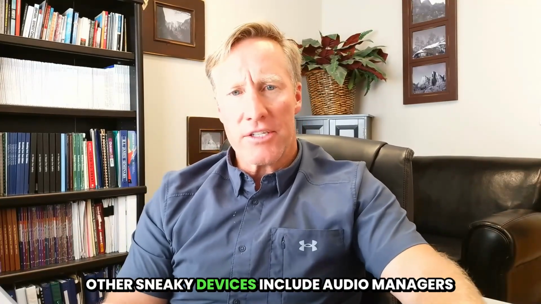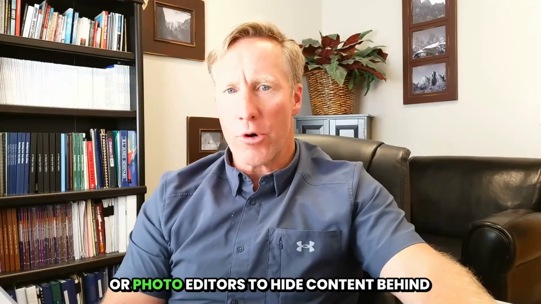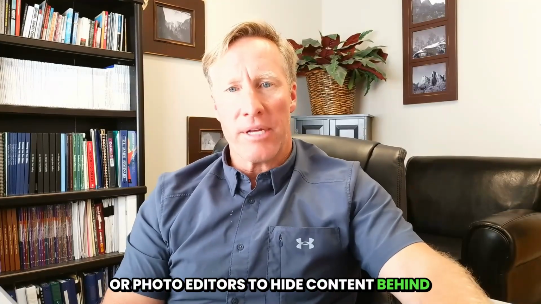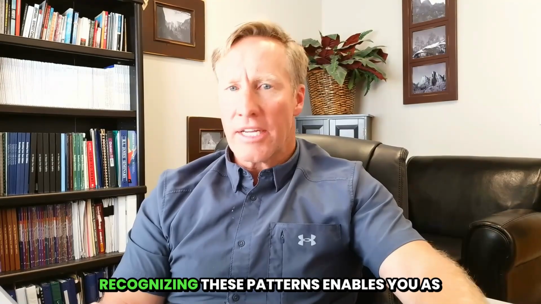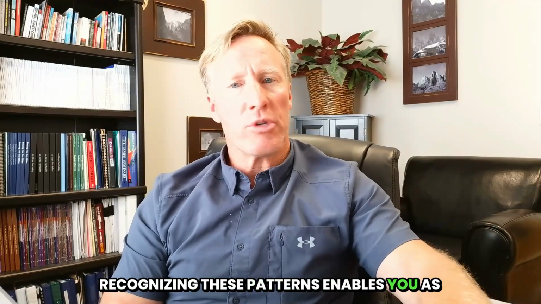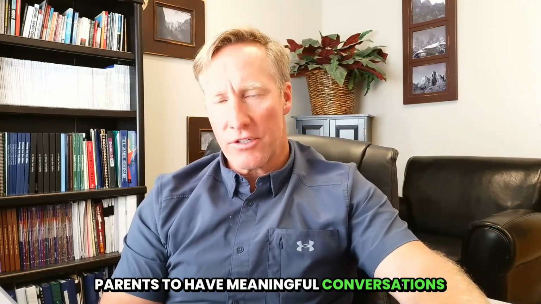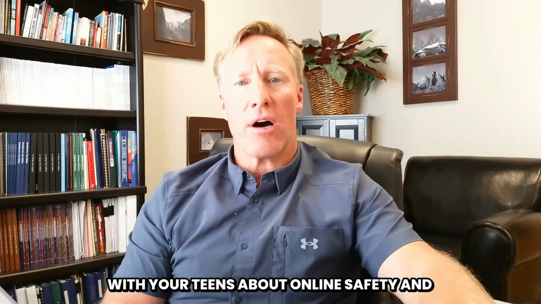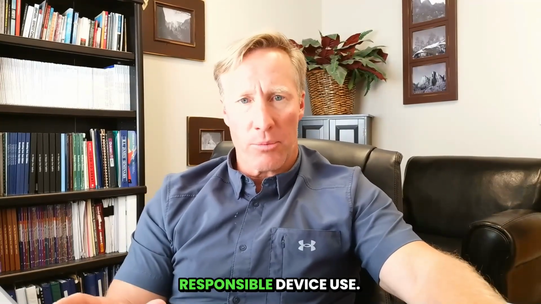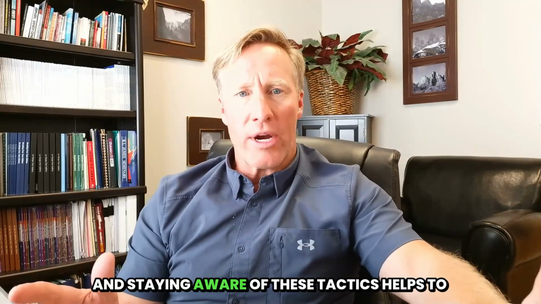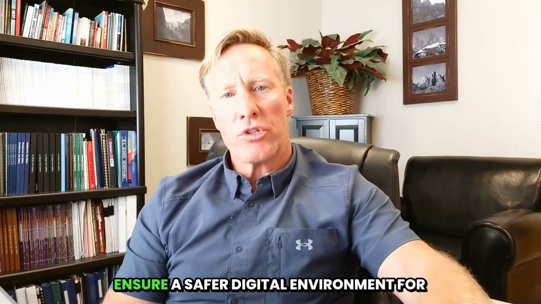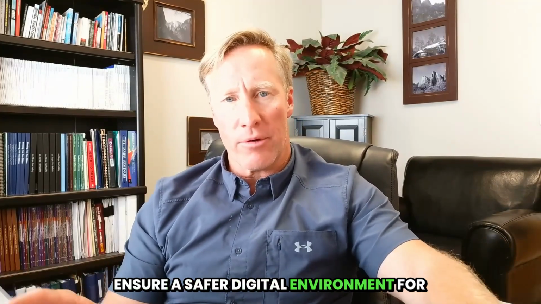Other sneaky apps include audio managers or photo editors that hide content behind passcodes. Recognizing these patterns enables you as parents to have meaningful conversations with your teens about online safety and responsible device use. And staying aware of these tactics helps to ensure a safer digital environment for everyone.